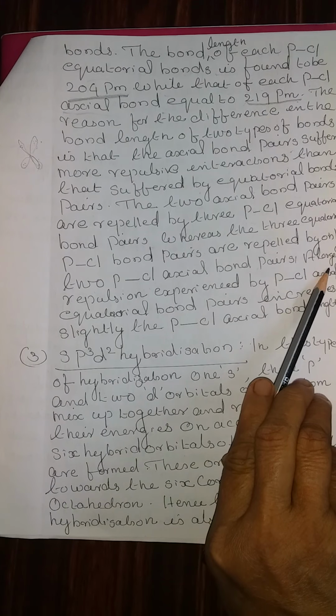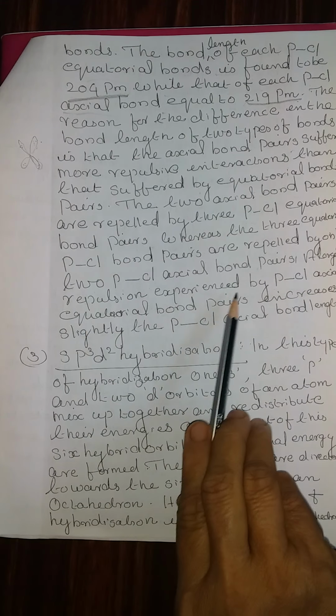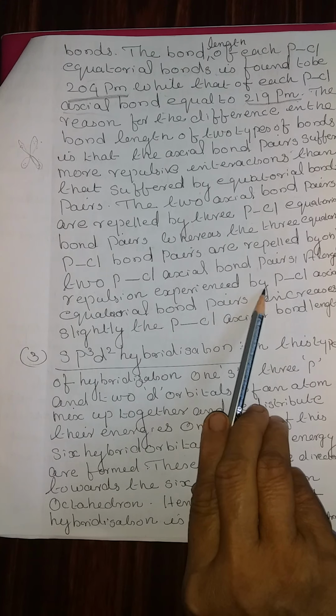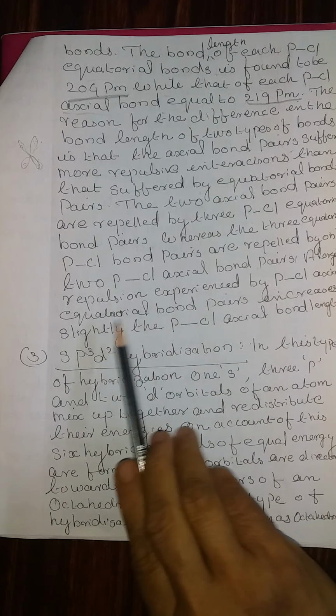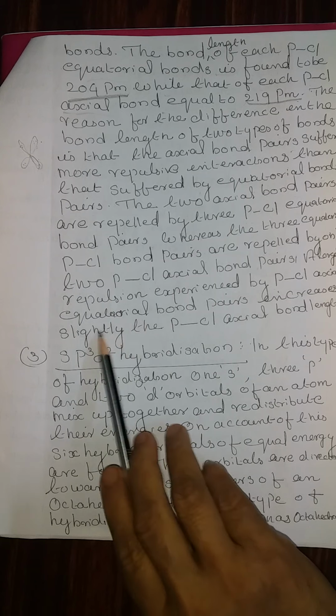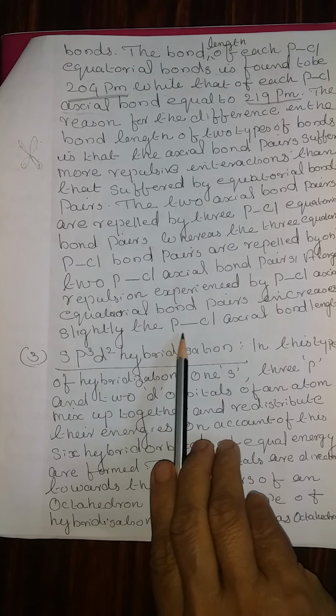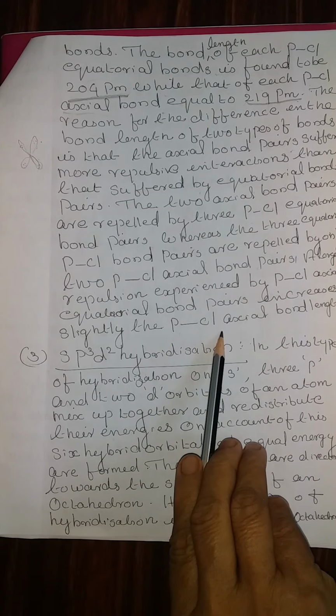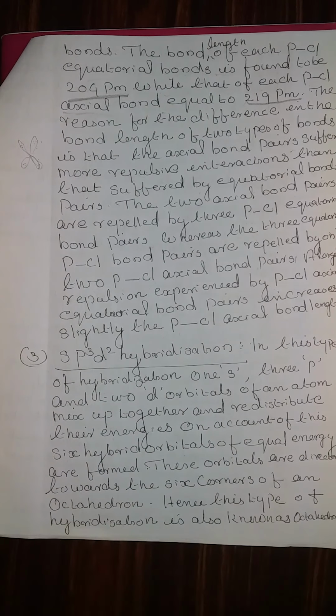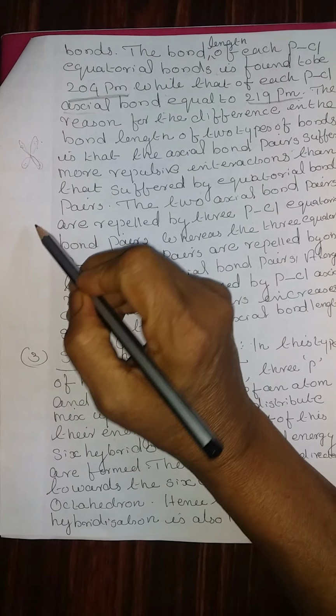Therefore, a larger repulsion is experienced by phosphorus-chlorine axial bonds than the equatorial pairs, which slightly increases the phosphorus-chlorine axial bond length. That is the main reason.